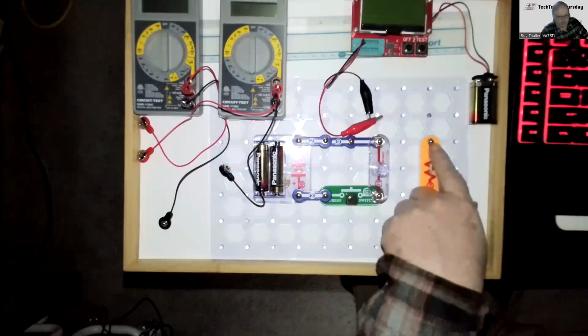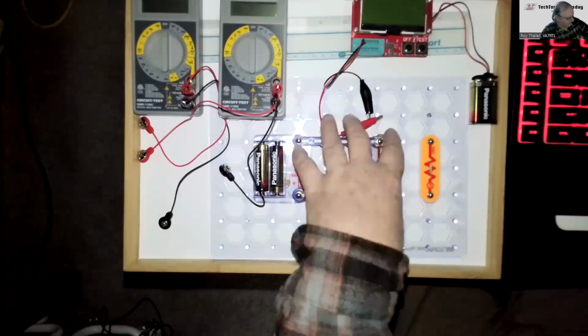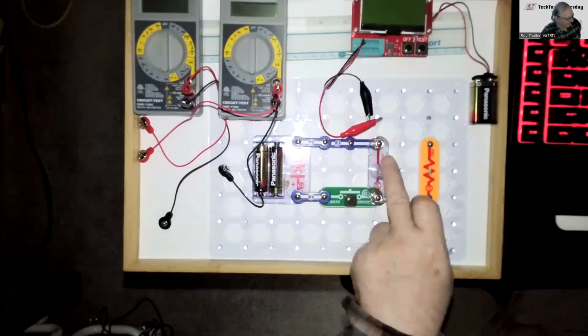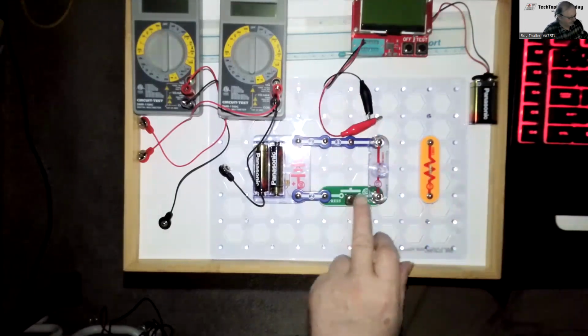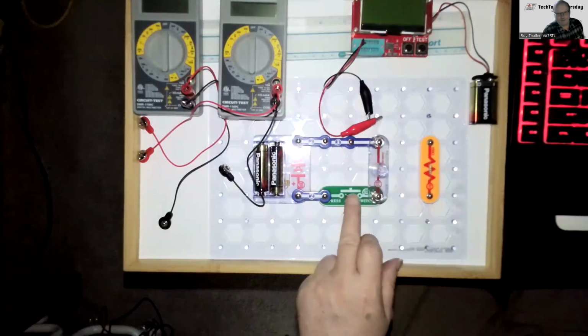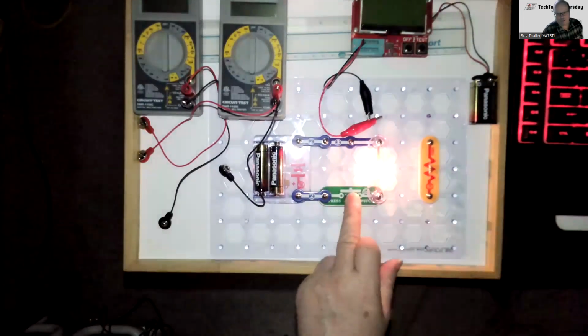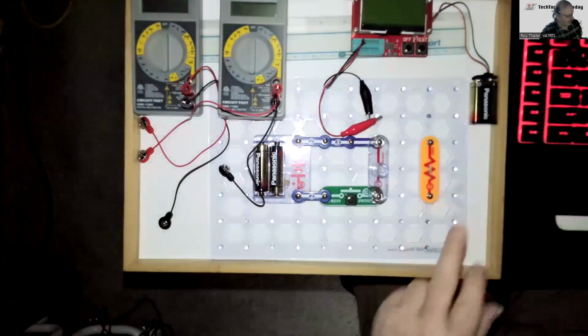And then we also have a resistor. So we're going to try this circuit using a light, and then we're going to use a resistor. I like to use the light initially because you can actually see that it turns on, while with the resistor you can't really tell.